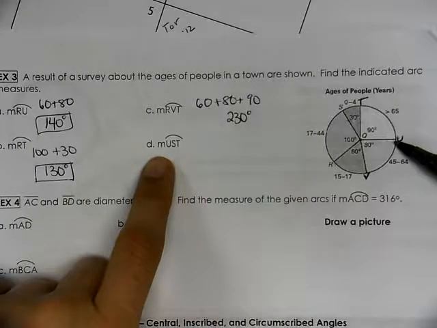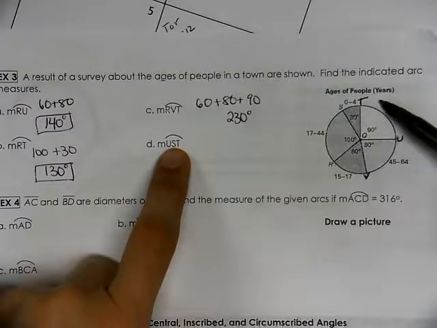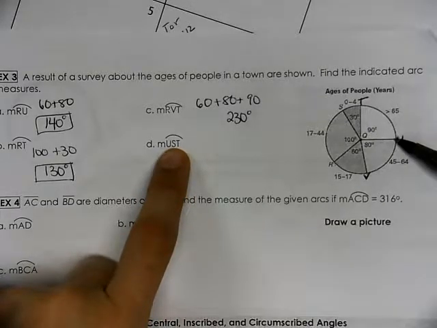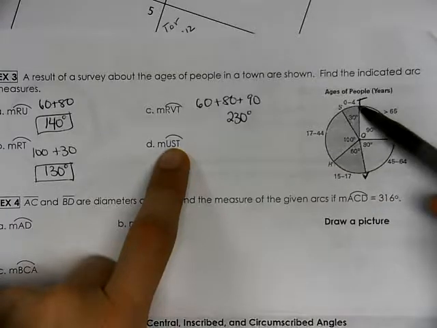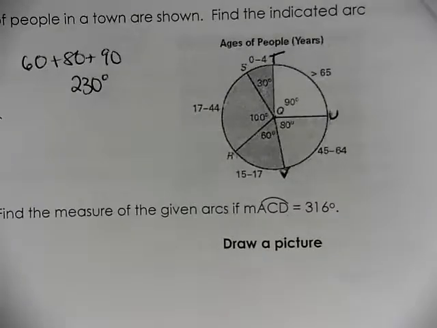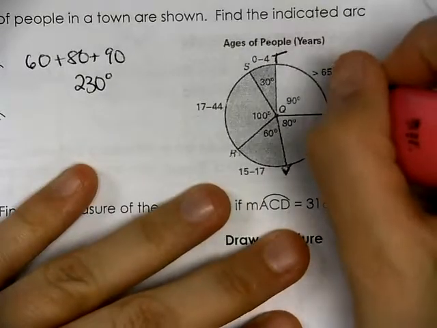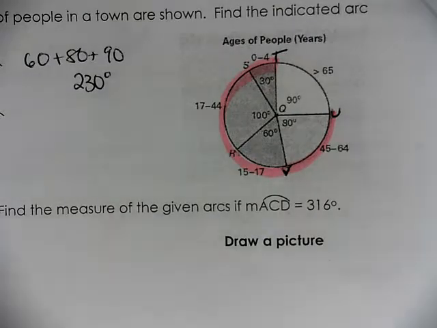And then U, now see, here's the tricky part. U to S to T, I want to just go this way, but U all the way around to S to T. So if I highlight that, it's kind of hard to highlight because once you highlight, you're done. U all the way to S to T. How big do you think that is?